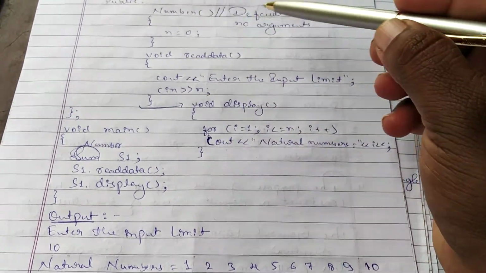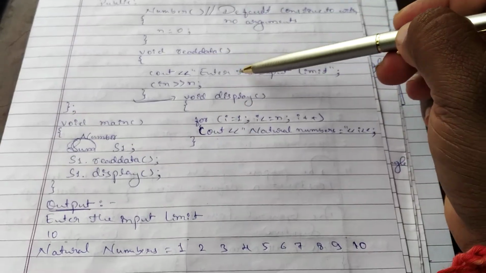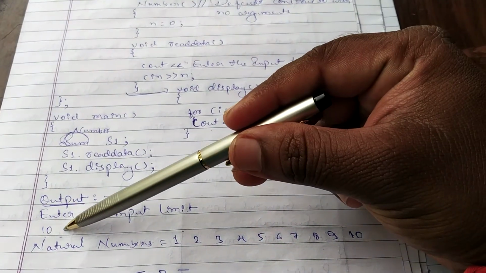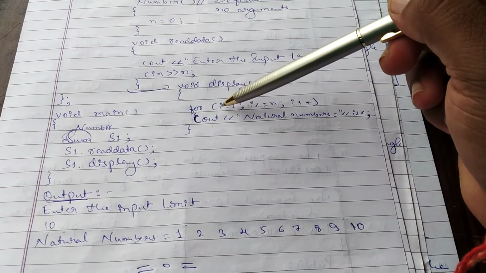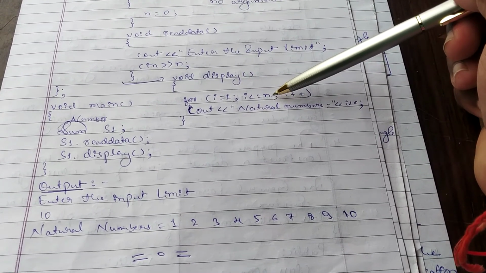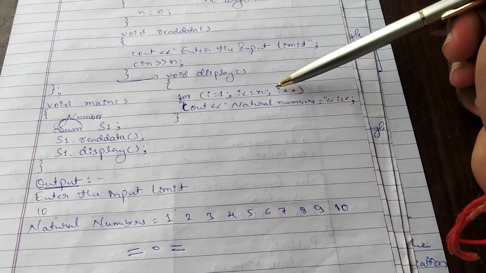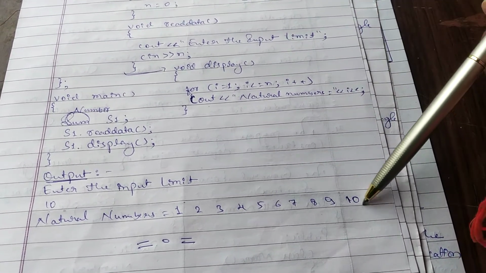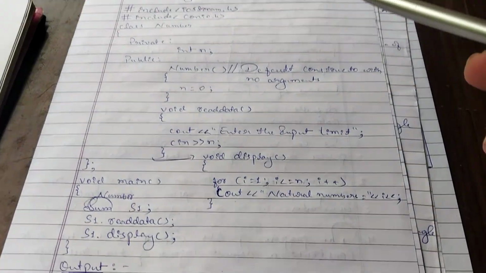After creation of this object, this default constructor will be executed. Next, s1.read: enter the input limit. It is the n value. We have to put n = 10 here. Next, s1.display. In this for statement execution, i = 1, i less than or equal to 10, because the n limit we have inputted as 10. So natural numbers 1 2 3 up to 10 it will display. This closes the example of the default constructor program.